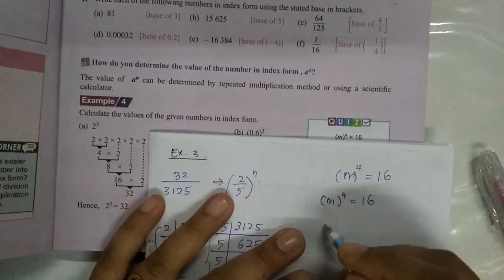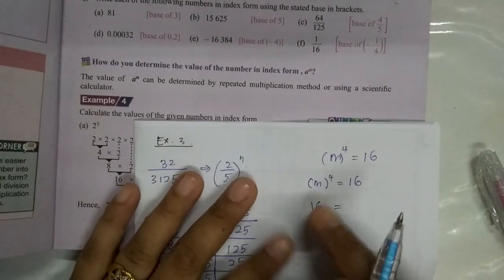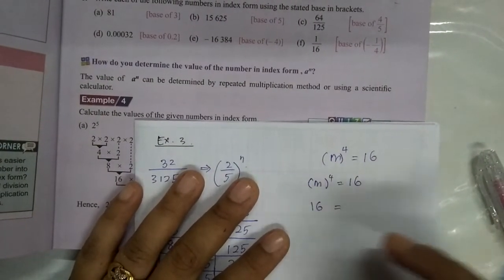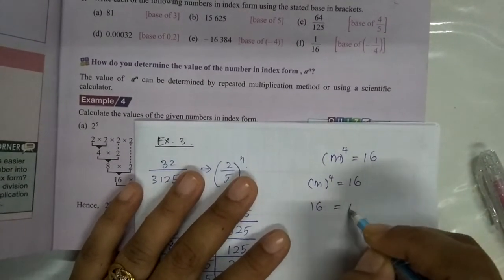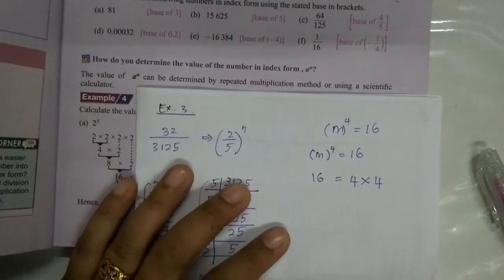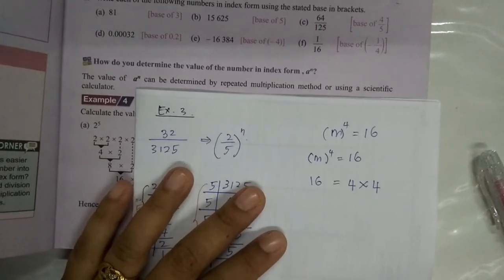Okay. 16 is a perfect number. Perfect number means if you multiply the same number by itself, you will get this number. So this is 4 multiplied by 4. Let me give another example of a perfect number.